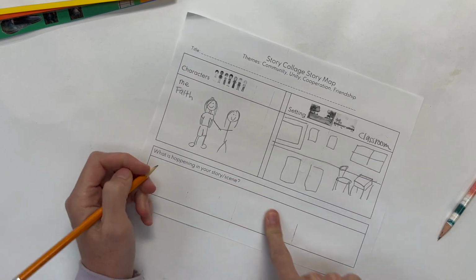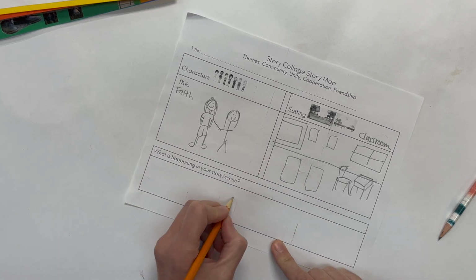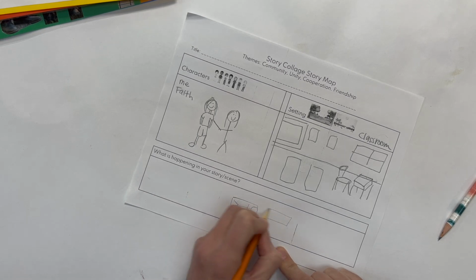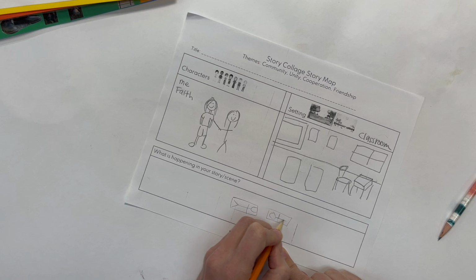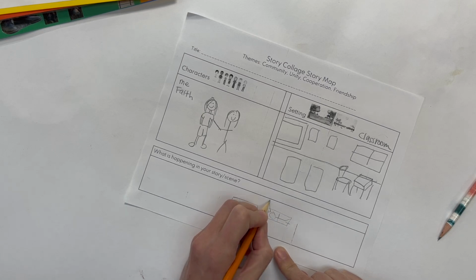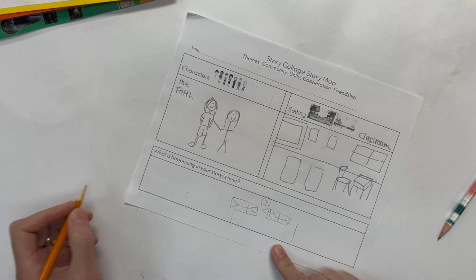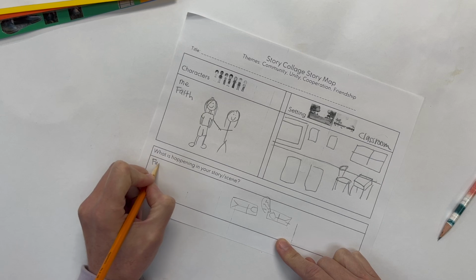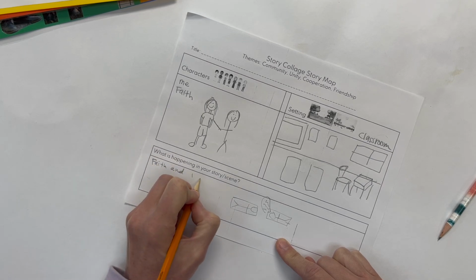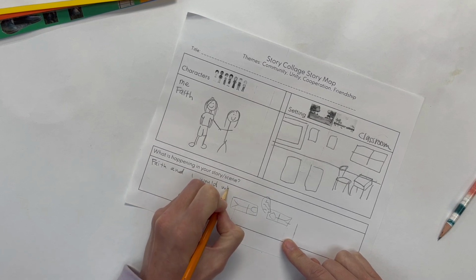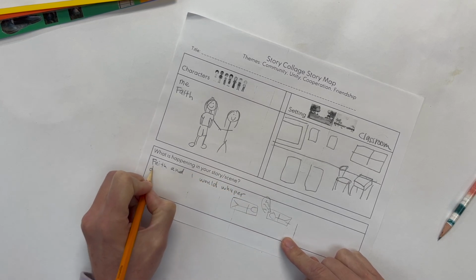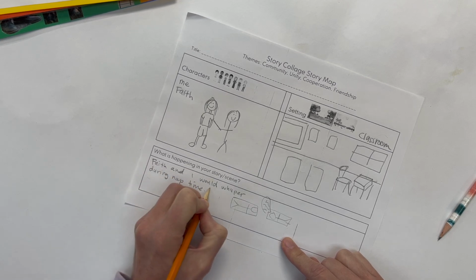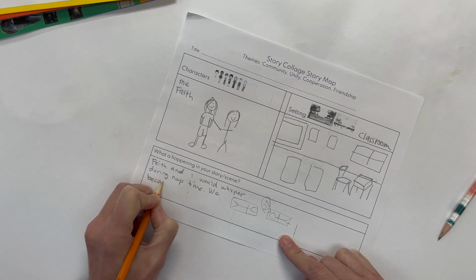What is happening in your scene? I could draw us laying down on the mat if I'm not sure how to write it all out, right? I could have us laying down next to each other. Maybe I want to have the mats go this direction this time. So you can kind of think, and then you could have like bubbles with talking, whisper. Or you could draw, you could write it out. So you could say, Faith and I would whisper during nap time. We were good friends. We became good friends during that time.